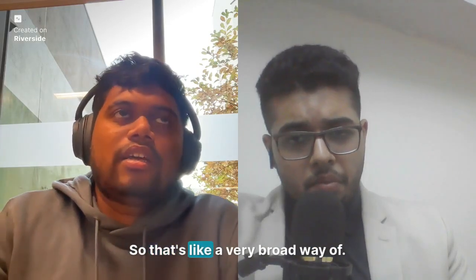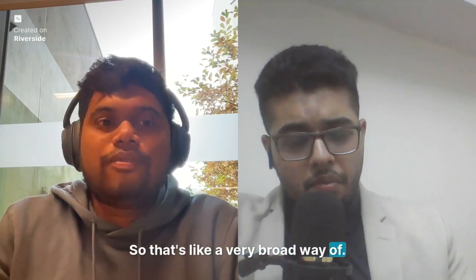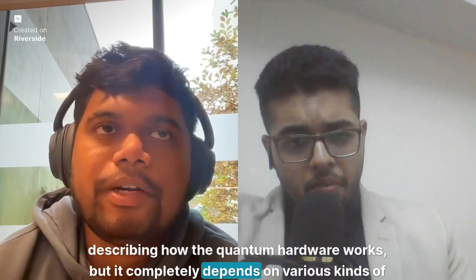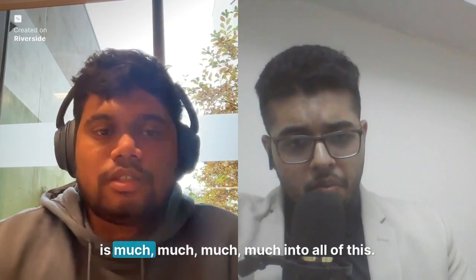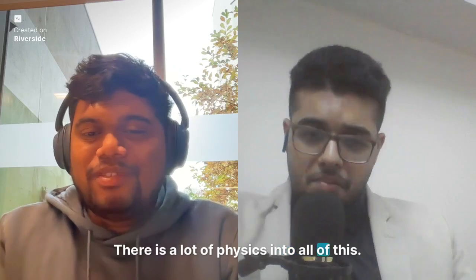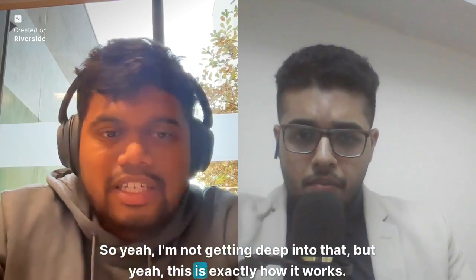So that's a very broad way of describing how quantum hardware works, but it completely depends on various kinds of hardware. There is a lot of physics in all of this. So I'm not getting deep into that, but this is exactly how it works.